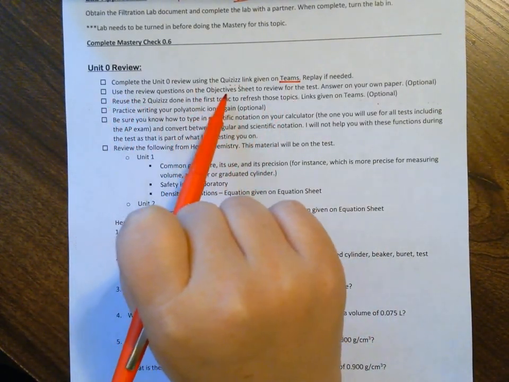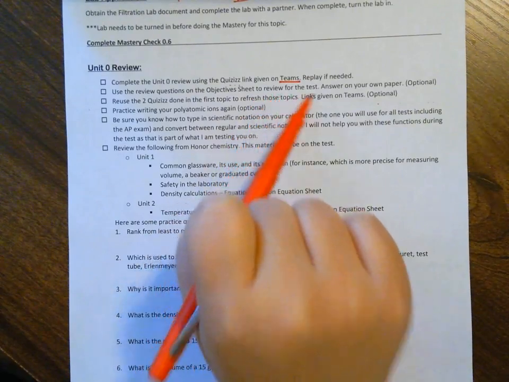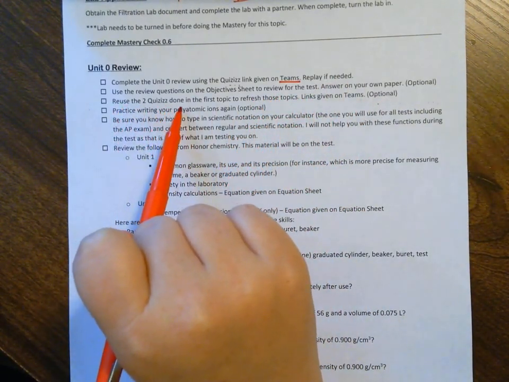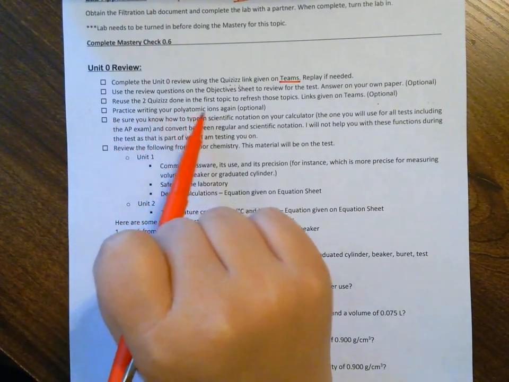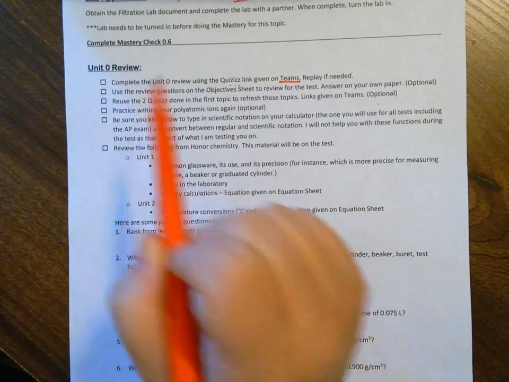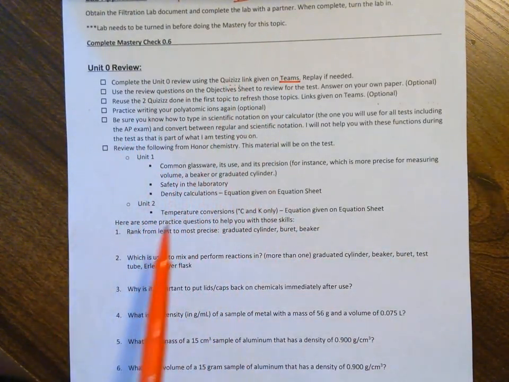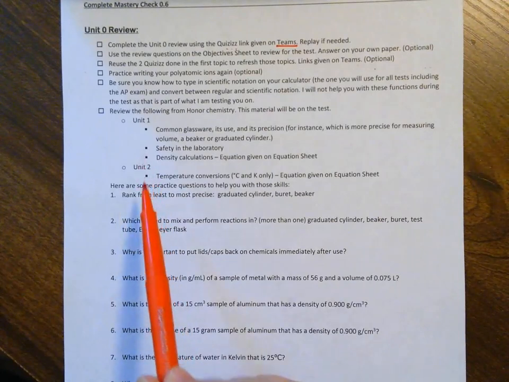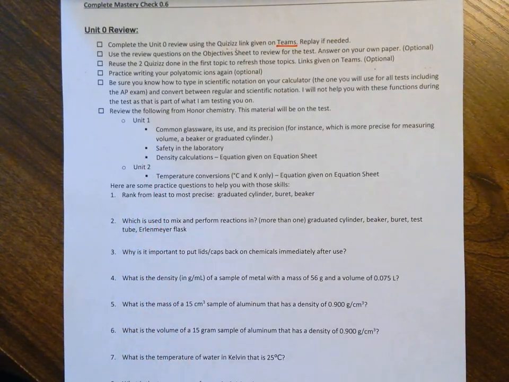You can use the objective sheet, so the second sheet in your packet, for review questions. You can reuse the 2 quizzes that were done in that first topic. You can practice writing your polyatomic ions again. And then it has a reminder about your calculator. And then this is some review from Honors Chem that we should really be able to do still. That would be an easy expectation, I think, for you to be able to do these. But I did lay out some questions that you can use to practice those 2 topics or those 2 parts.